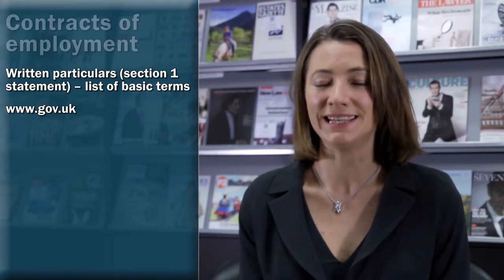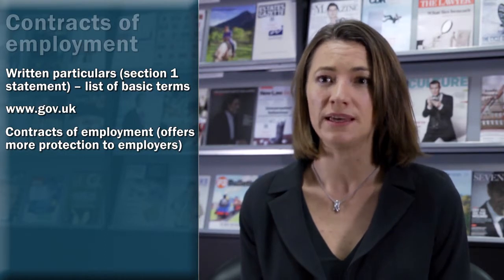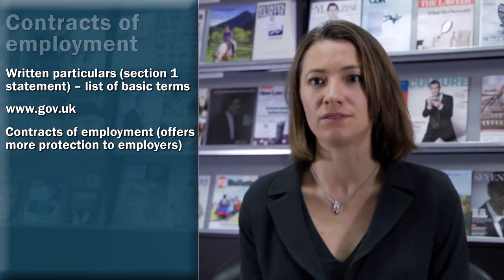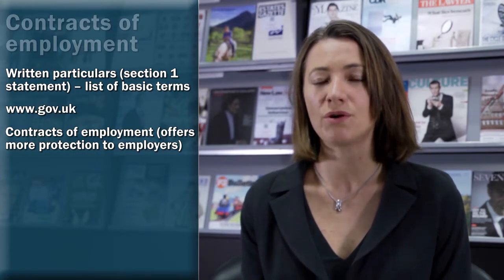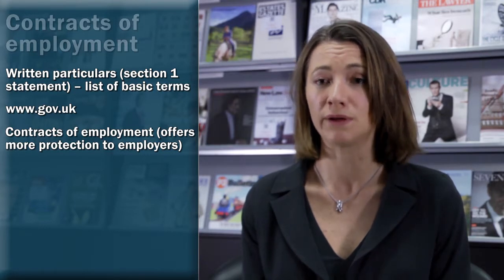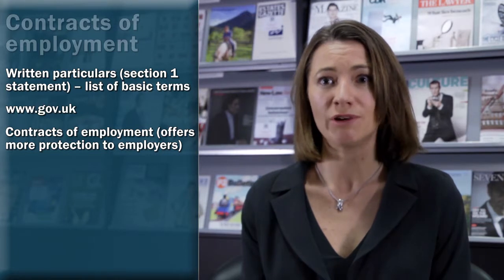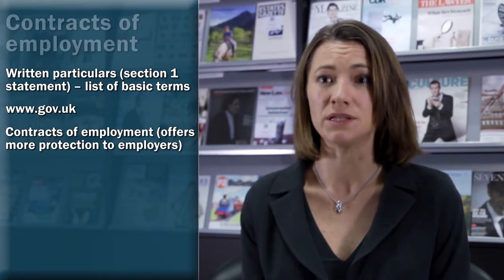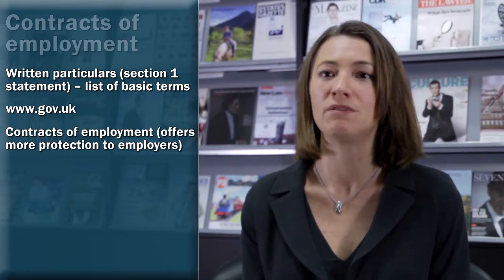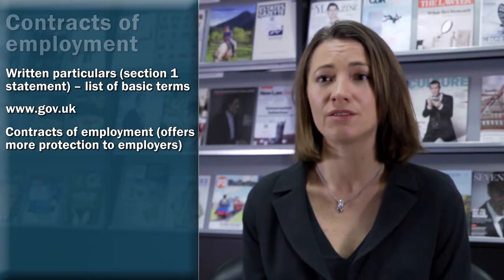The second reason is that the contract actually tends to give the employer a bit more protection. It allows you to set out some procedures and some expectations about the relationship. So I'm going to look at some terms that you might need to put in place as part of an employment relationship. And here the basics of each of these terms is generally required to go into the Section 1 statement, but a contract gives you a chance to put a bit of flesh on the bones of the Section 1 statement. So let's look at the first one.